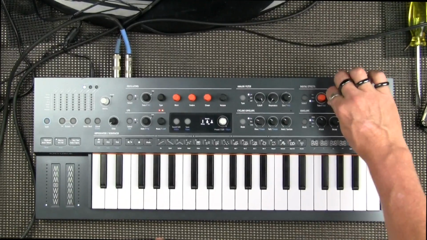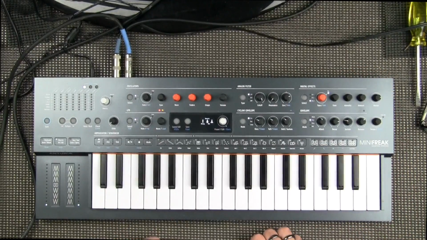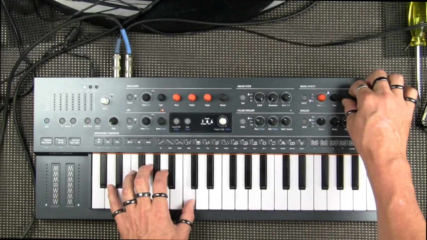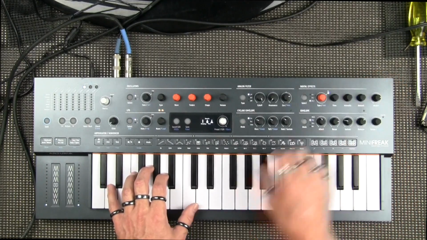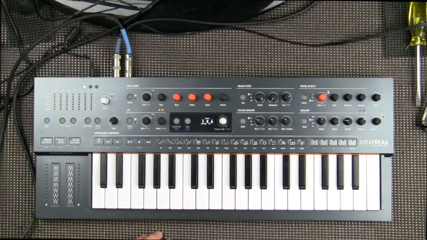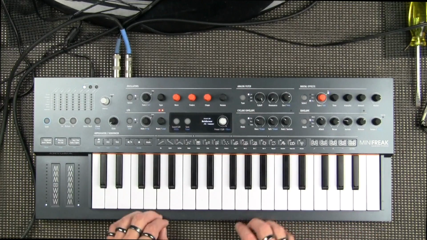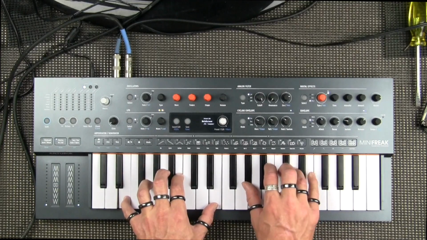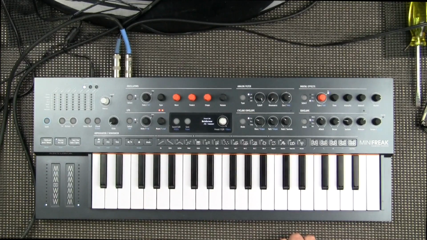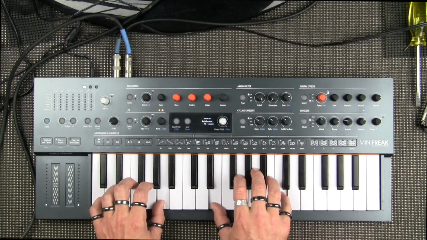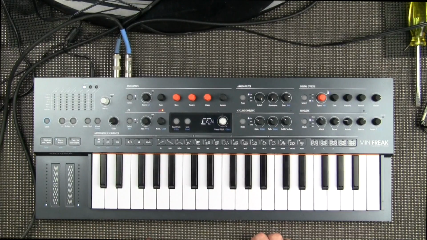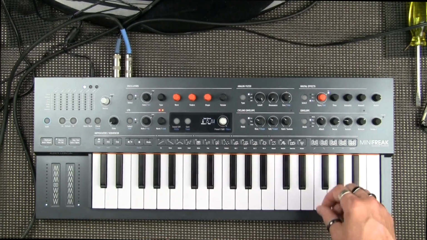Let's hear it really long. Ooh, you have too much damping. That is a beautiful wash to have in the background of whatever you're doing. Wow, that's really cool. Okay, so that is our long.